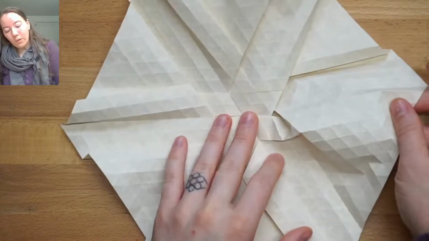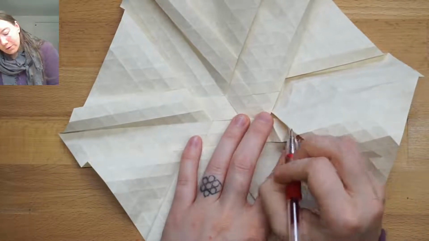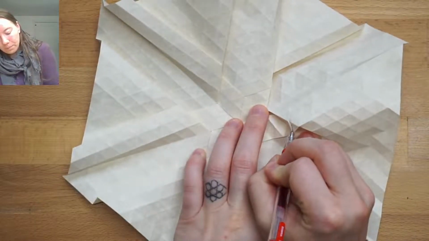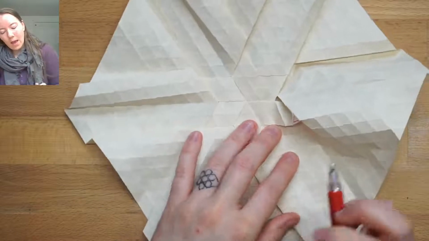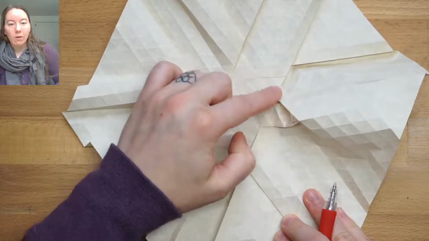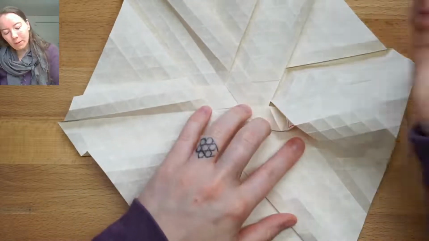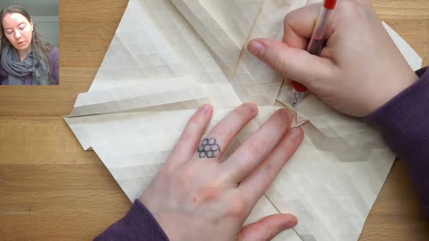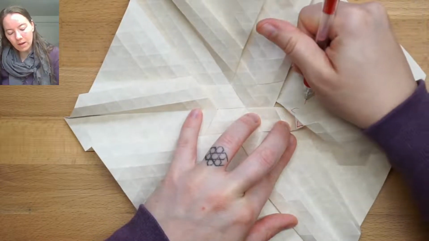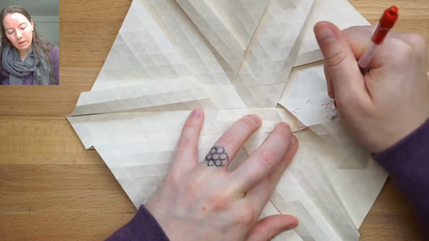And so I've opened my pleat overlap, and what I'm looking for is this little tooth. And I've got one mountain coming in over the top of the tooth, one mountain coming in under the bottom. And what that tooth is going to allow me to find is the center of my open hexagon.